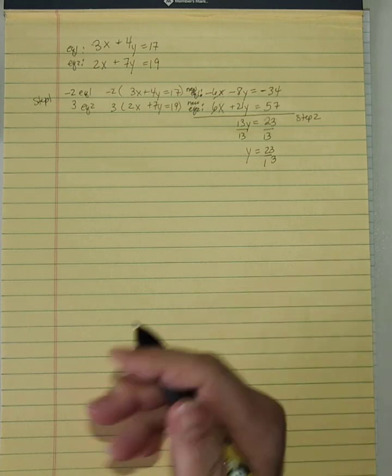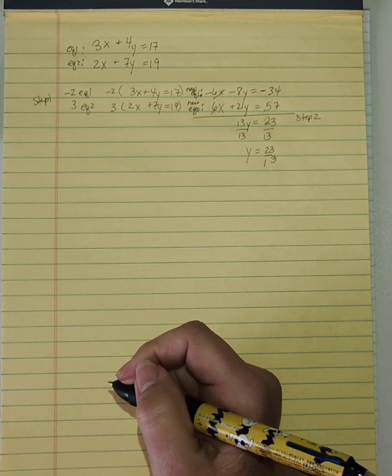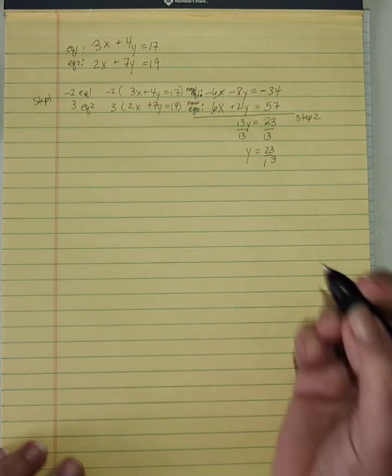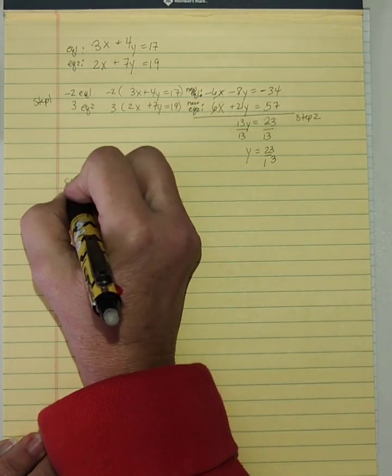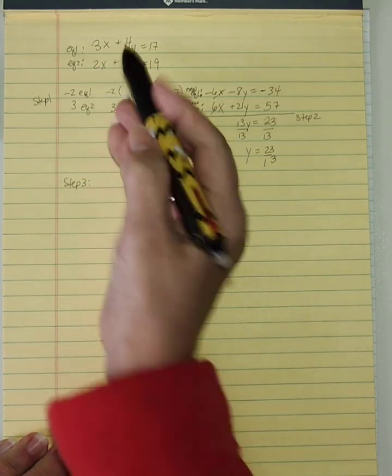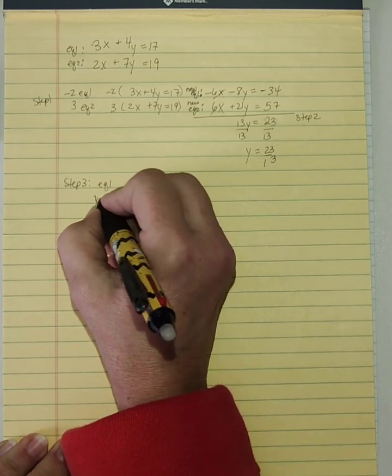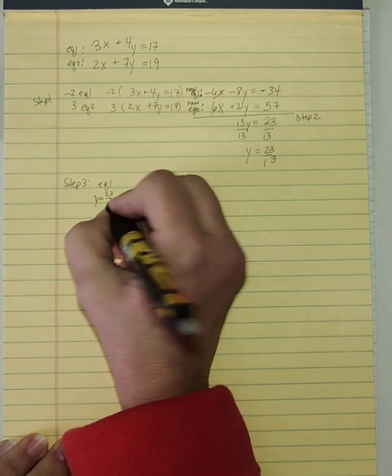Now it's not the nicest number, but I'm going to work through this and I'm going to find y. I'm going to find x. So in step 3, I'm going to choose one of the equations to use, and I'm going to use equation 1. So in equation 1, I'm going to put y equal 23 over 13 into it.